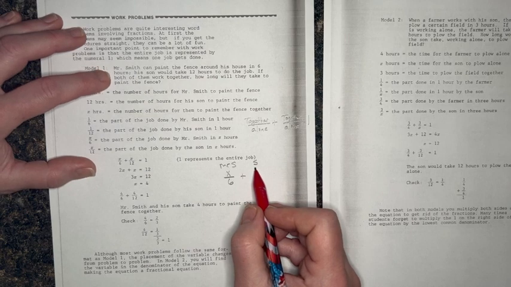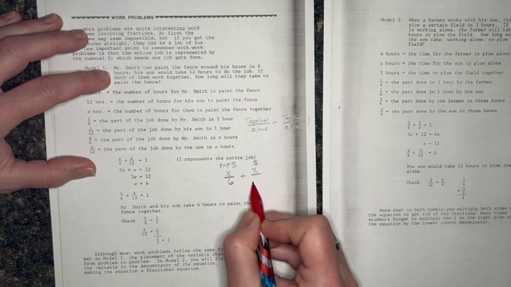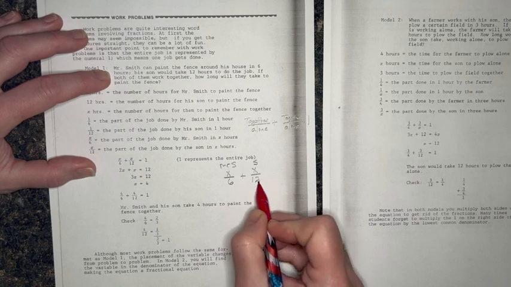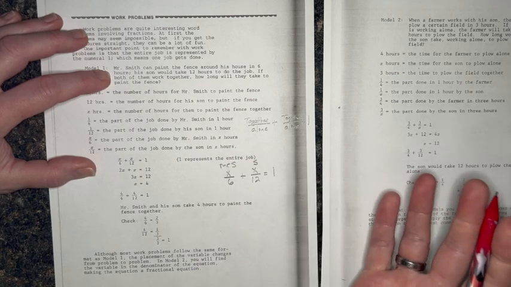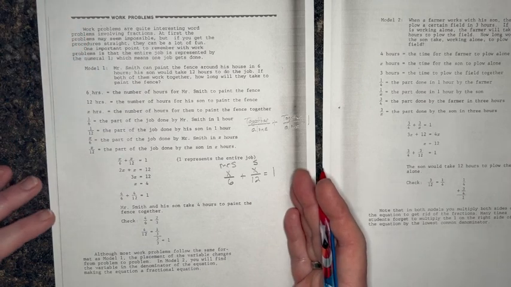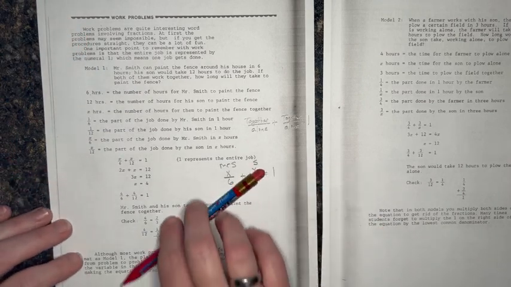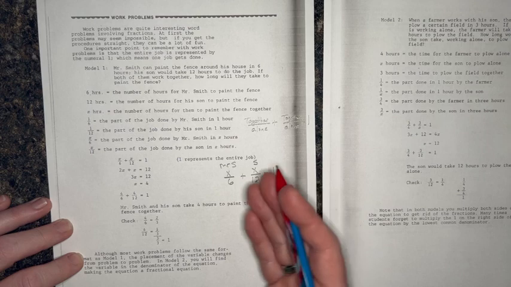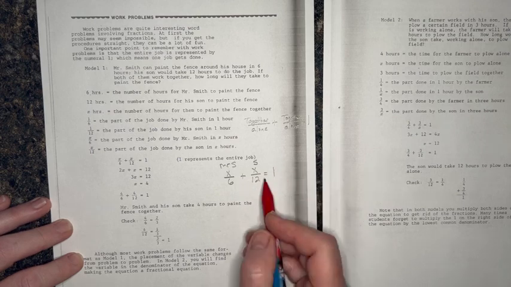His son can paint the fence in 12 hours. So together is what we're trying to figure out. His son can do it alone in 12, and technically, it's 1 full job. Okay. Now we just have two fractions plus 1, or sorry, equal to 1.